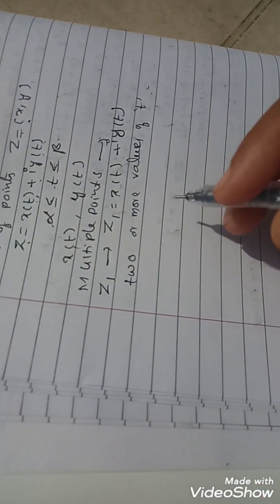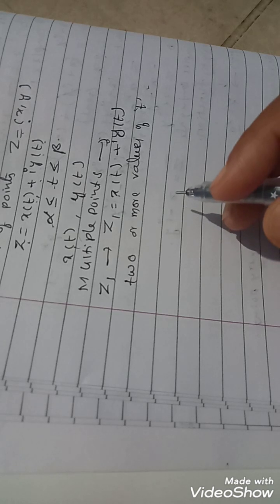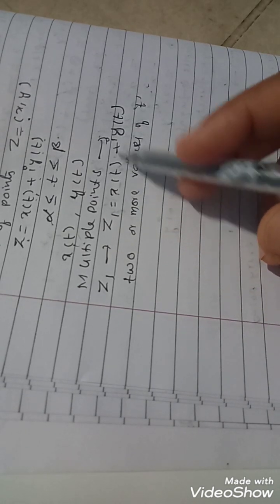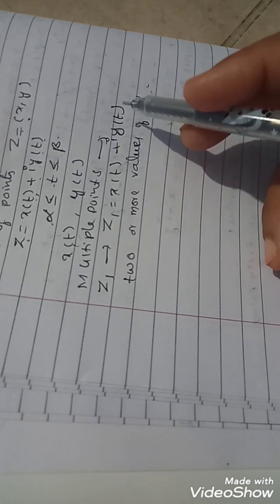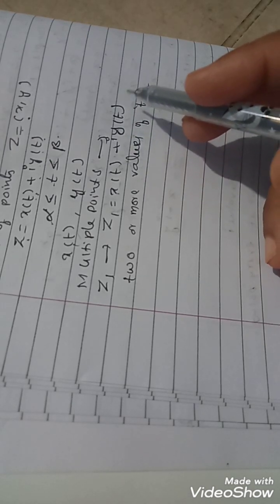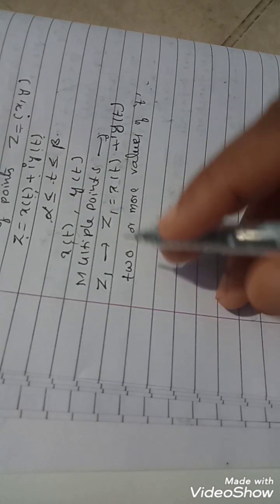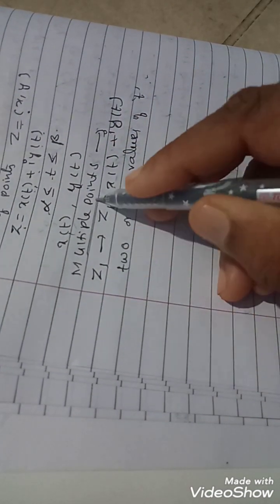So if we take any point z, then if this equation z1 equal to x of t plus i y of t is satisfied by two or more values of t in a given range, we call it a multiple point.